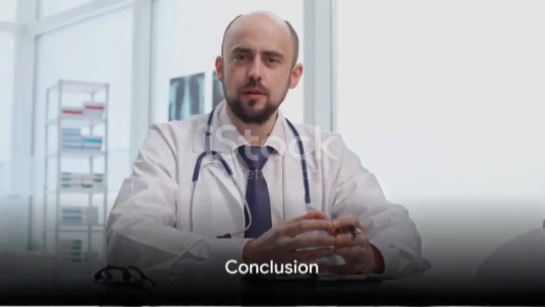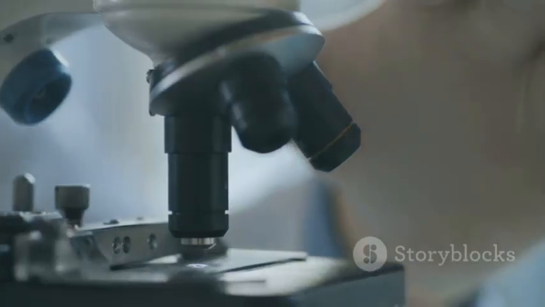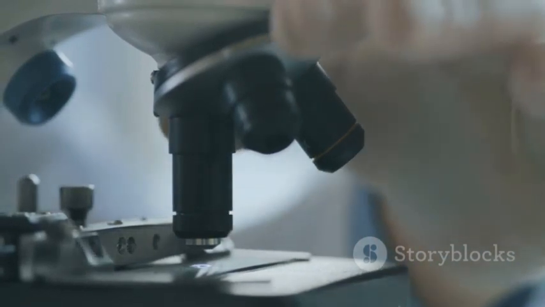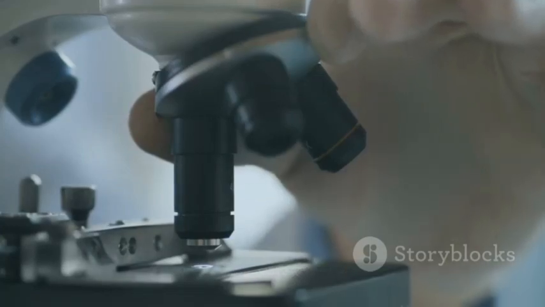In conclusion, ALS is a complex disease with a rich history, a wide range of influences, and ongoing research into its causes and potential cures. As we continue to unravel its mysteries, we can only hope for breakthroughs that will improve the lives of those affected by this condition.